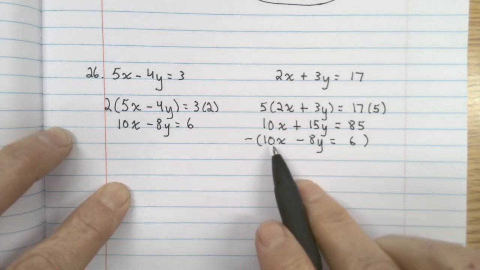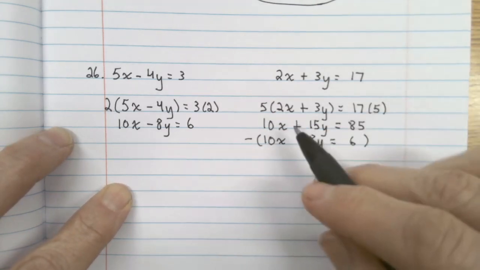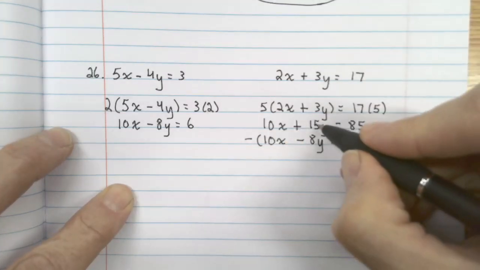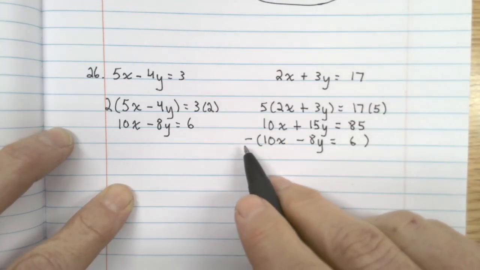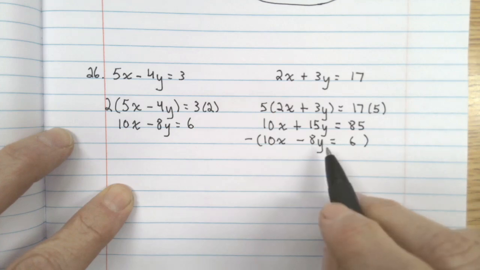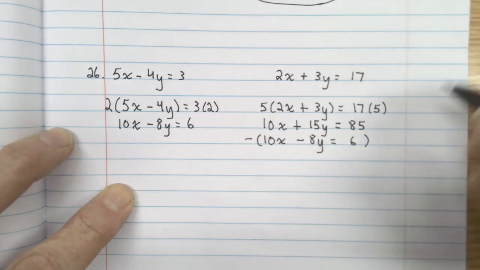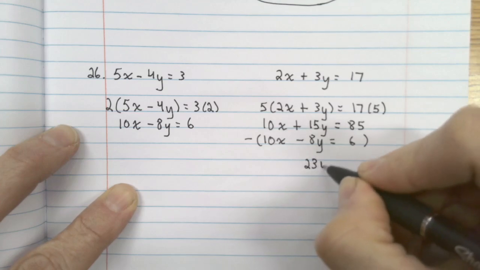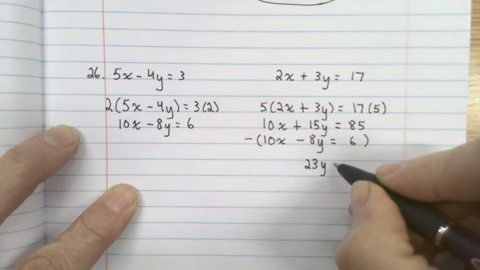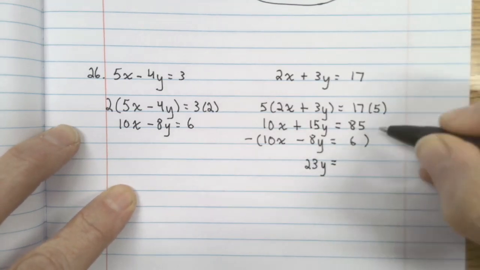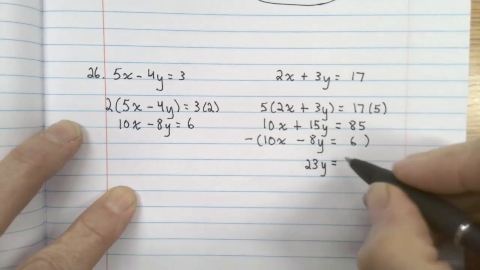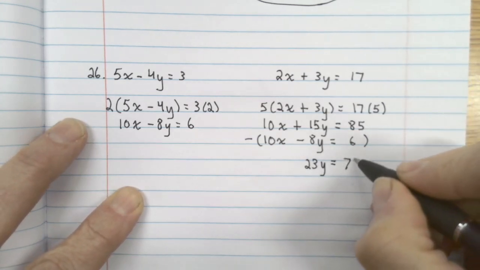So 10x minus 10x, that's 0. That's what I wanted to eliminate, right? So they're gone, they're done. 15 minus 8, so that's going to be like 15 plus 8. That's going to be 23y. And then finally over here, I've got 85 minus 6. So that's going to give me 79, I think.